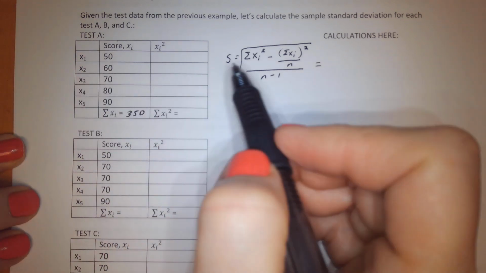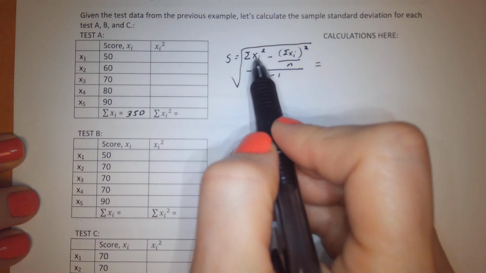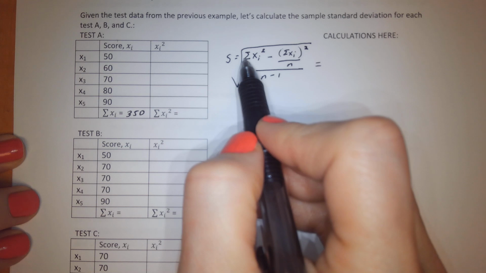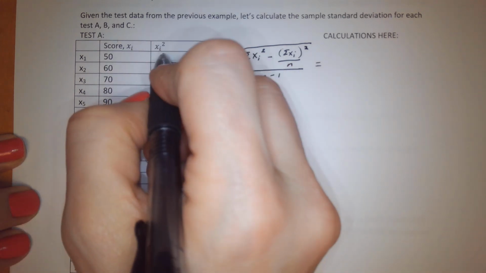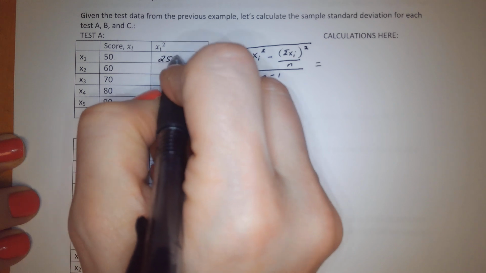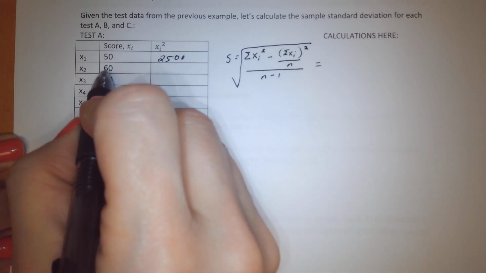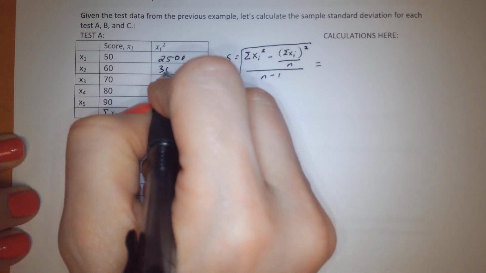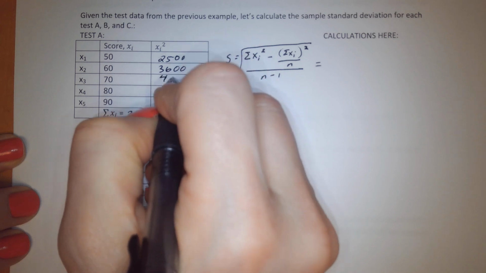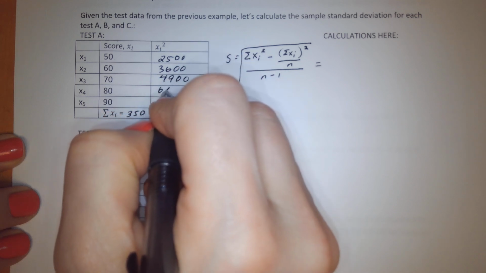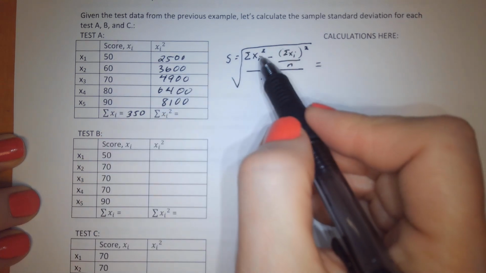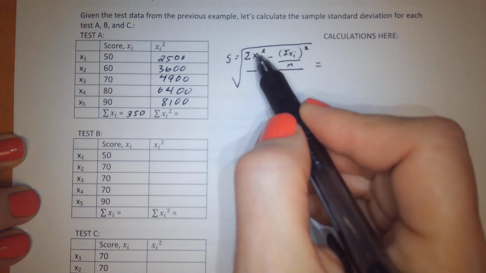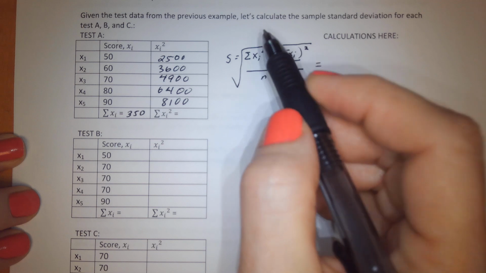In the next column, I'm going to square each of the individual x's and then sum up that whole column. So I'm going to square 50, which gives me 2,500. I'm going to square 60, which gives me 3,600, and so on. Once I square each of the individual values, now I sum that whole column.